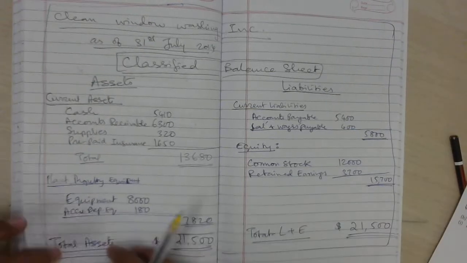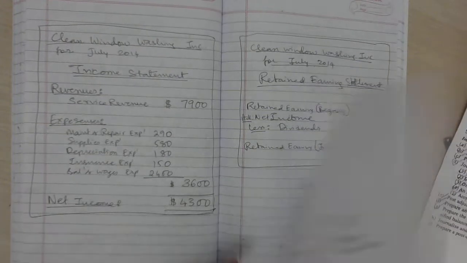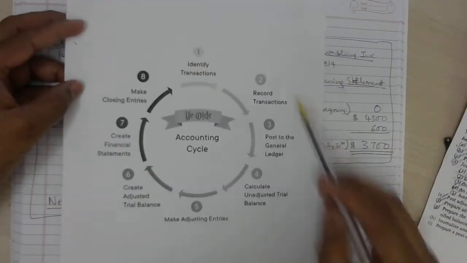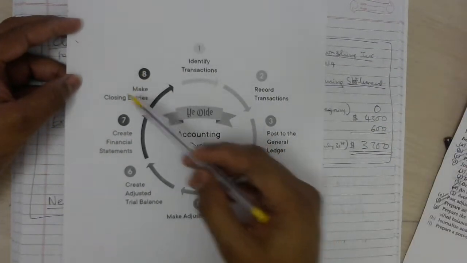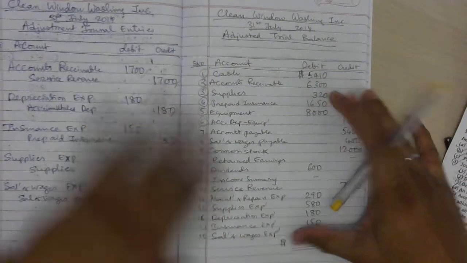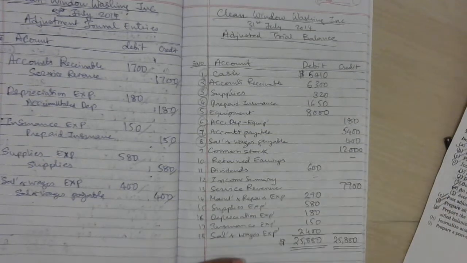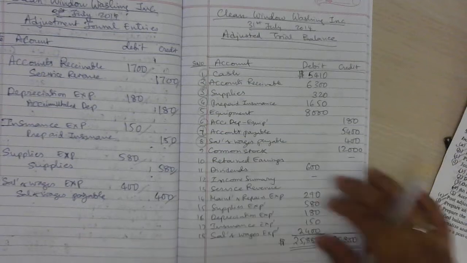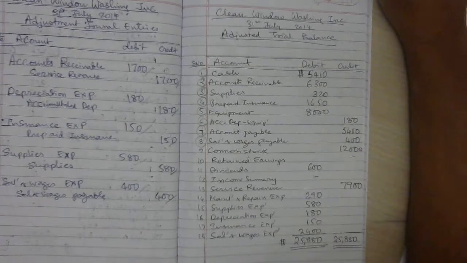Okay, so now again, we have the classified balance sheet, we have income statement, retained earnings statement. That means in this entire cycle, we started off with one. So 1, 2, 3, 4, 5, 6, 7 steps are completed in the previous videos. Now we are doing the final step, that is the closing entries. Now what is the meaning of closing entries? You look at the adjusted trial balance, and there are some accounts which are permanent accounts and some accounts which are temporary accounts. So the temporary accounts we need to make zero balance so that it will become closing. That is called the closing process.